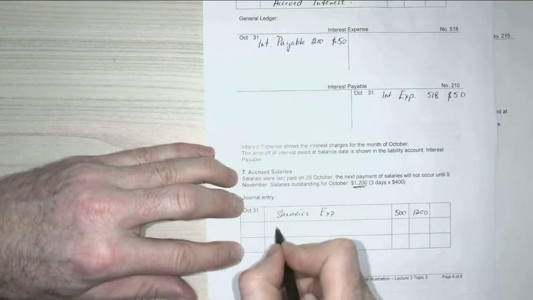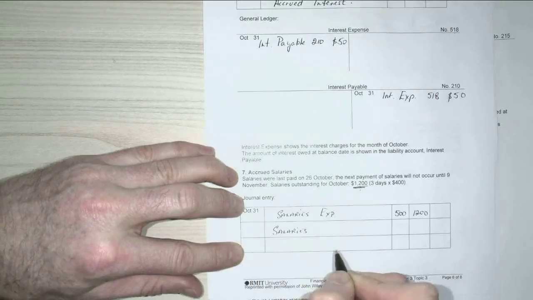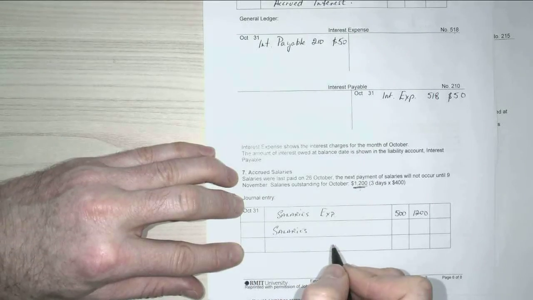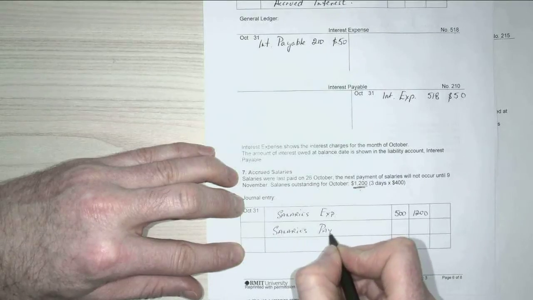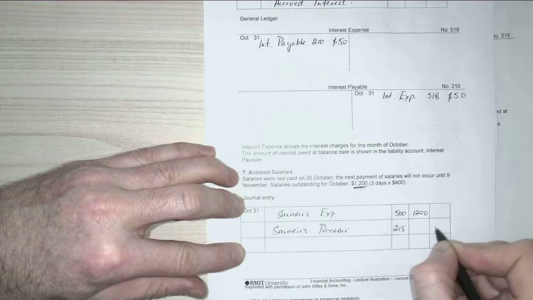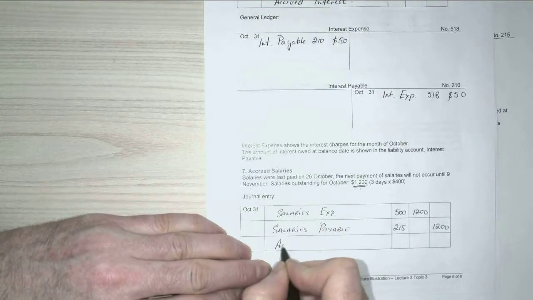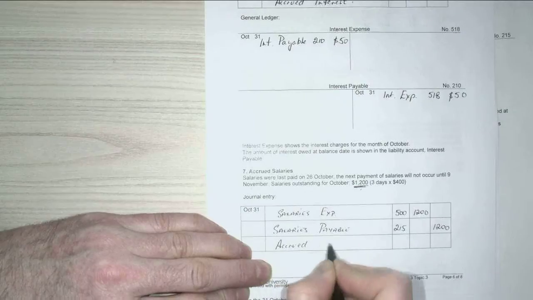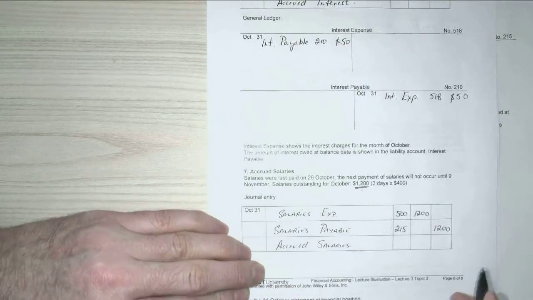And then I'll have another account called salaries payable, which is a liability. I'll just check that I've got that liability. Yep. What's the number? 215. Yep. Accrued salaries. This is my narration.